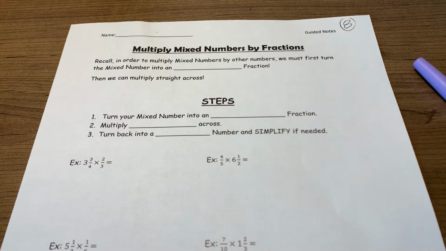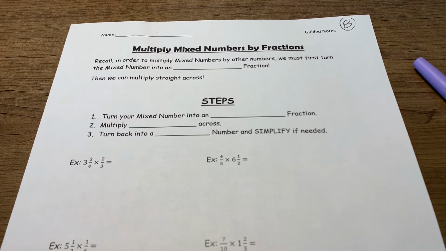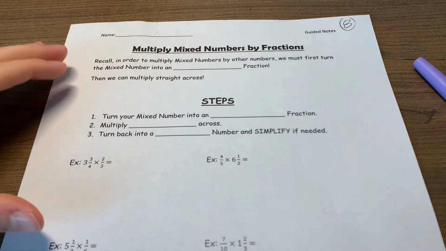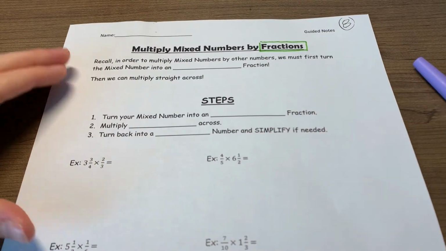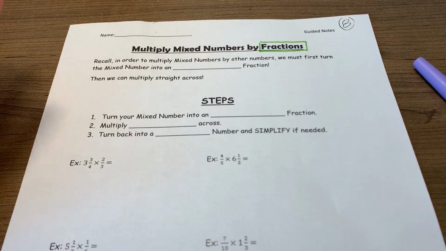All right, hey fifth graders, we are going to continue learning how to multiply mixed numbers by various types of other numbers. So our last lesson was on multiplying mixed numbers by whole numbers, and that process was putting the whole number over 1, turning the mixed number into an improper fraction, and then multiplying straight across. Well, today is going to be pretty much exactly the same, except we're going to have one less step. We won't need to turn a whole number into a fraction because we're going to be given a fraction. So we don't even have to do anything to that fraction piece.